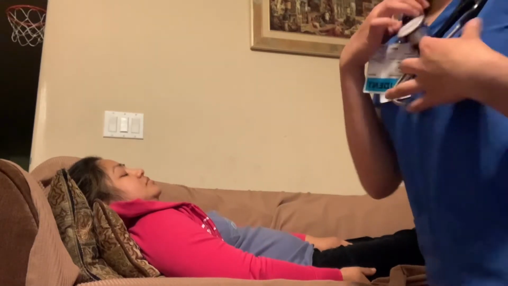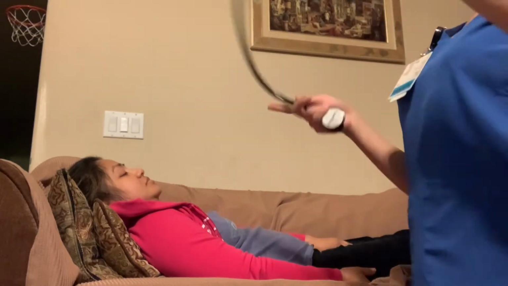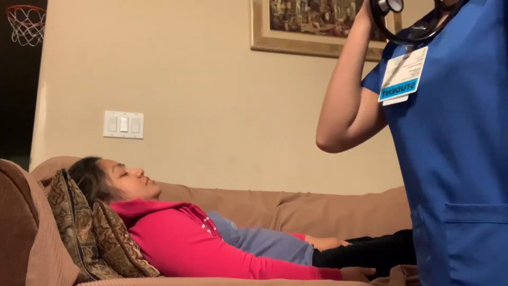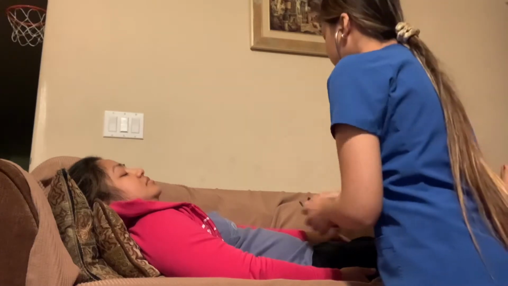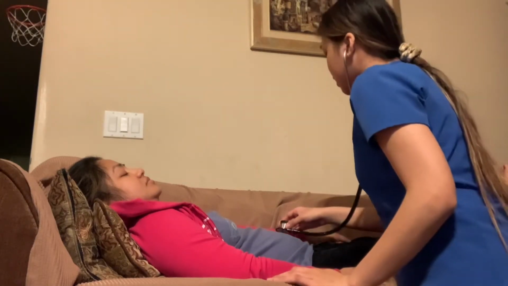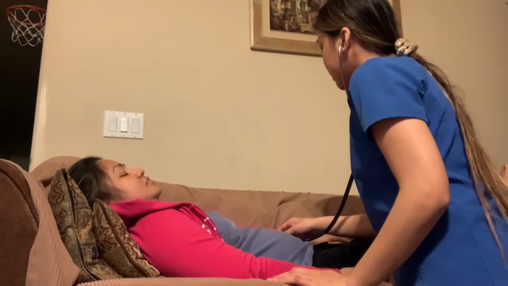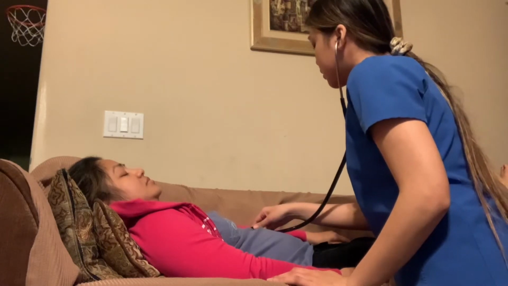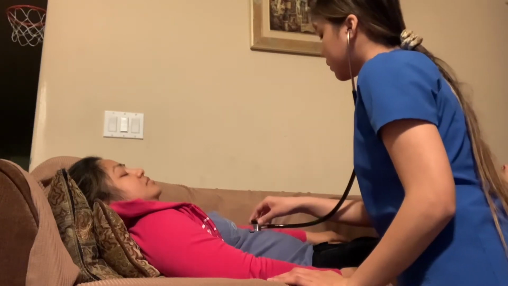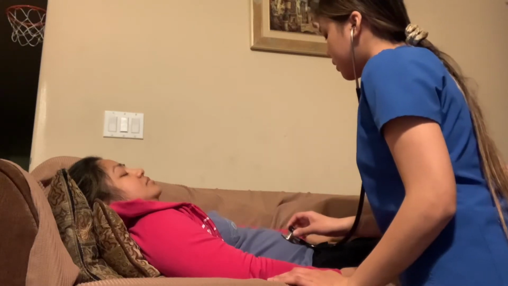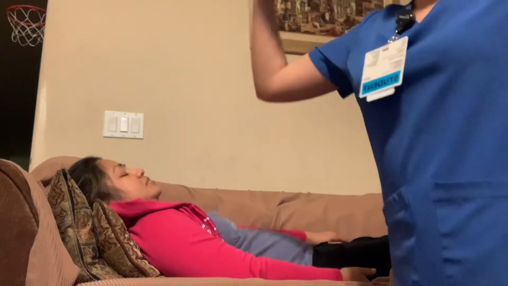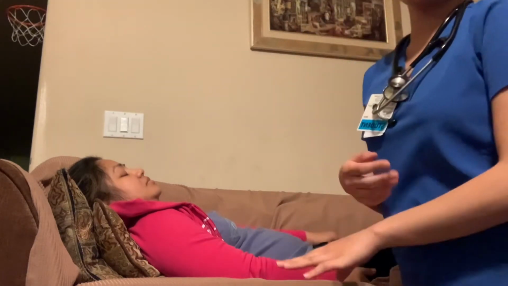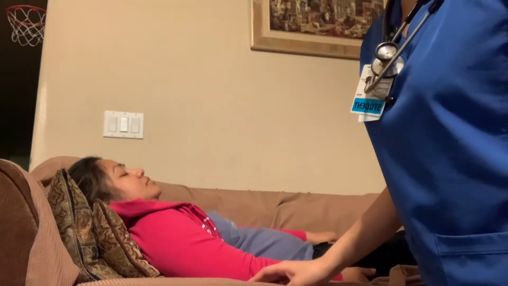Okay. So now I'm going to auscultate her stomach. I'm going to start at the first quadrant, second quadrant, third quadrant, and fourth quadrant. Okay. So her bowel sounds are hyperactive and normal, and while I was doing that, I was also listening for any gurgling sounds.